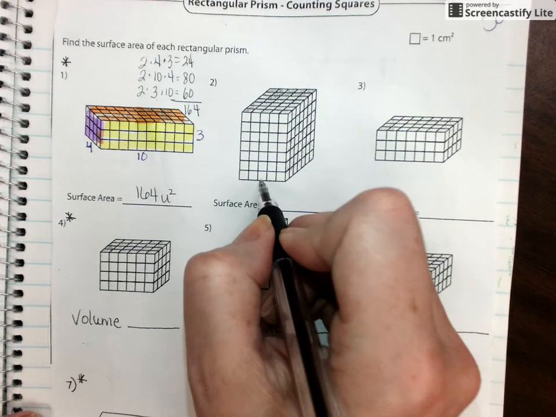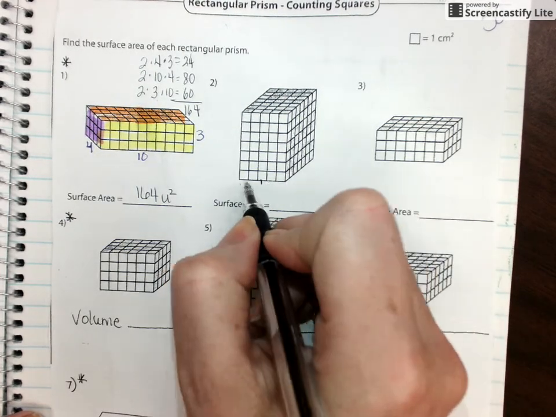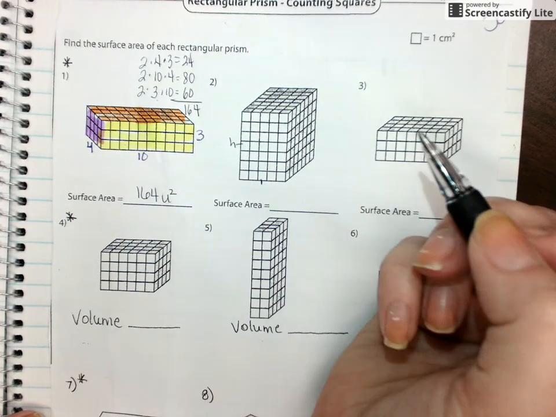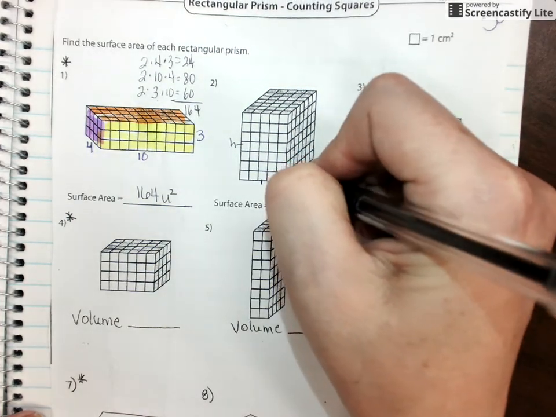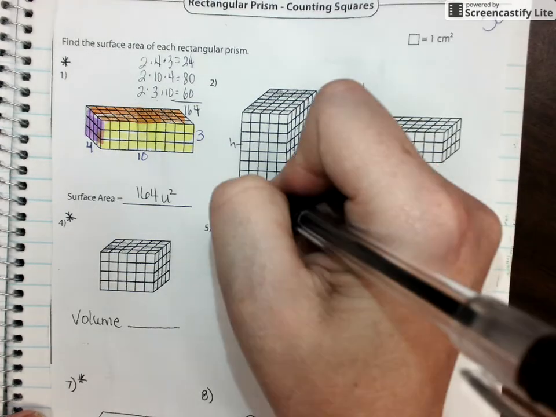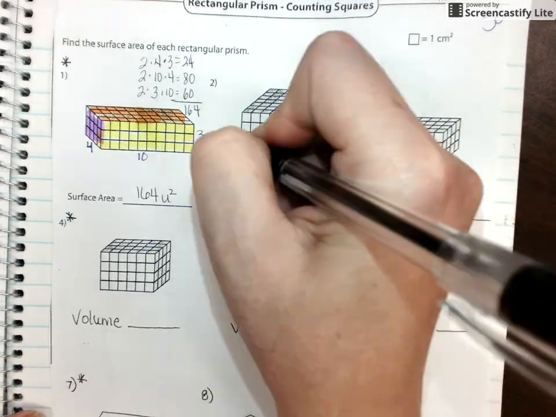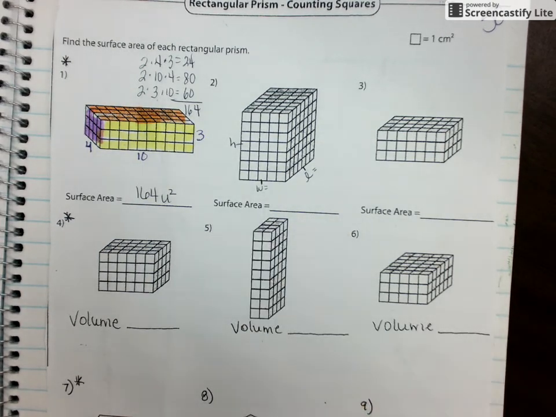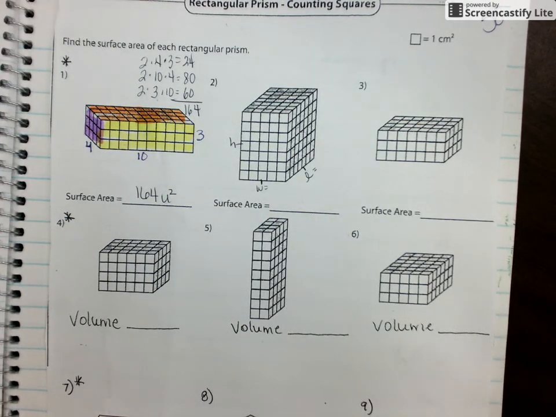Be sure that you label that you have the width, the height, and the length. Okay? And you can make width, height, and length be different numbers. You can make this the height and this. It doesn't matter. You just need your 3 dimensions.